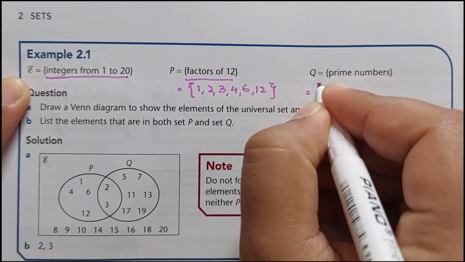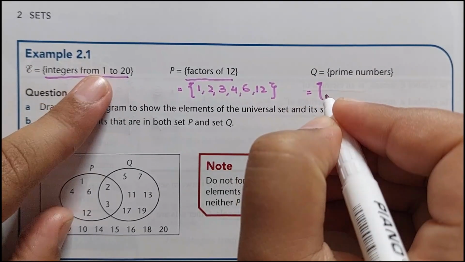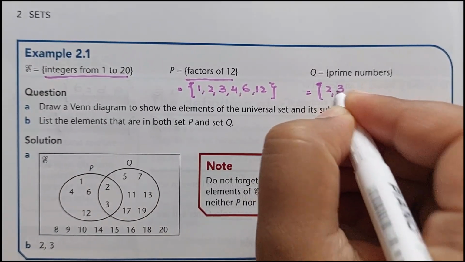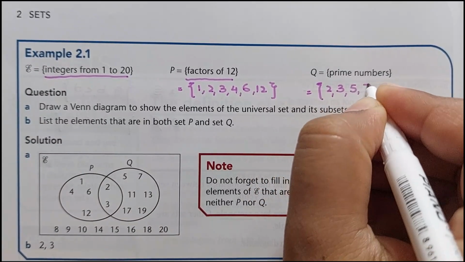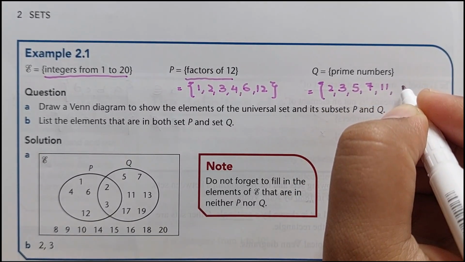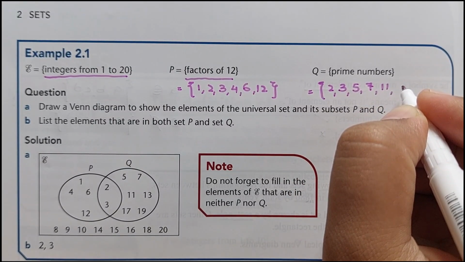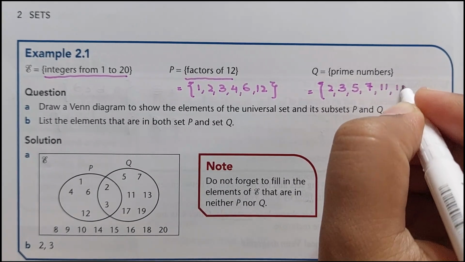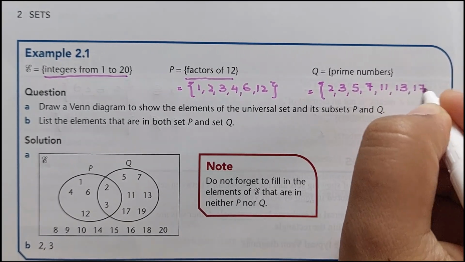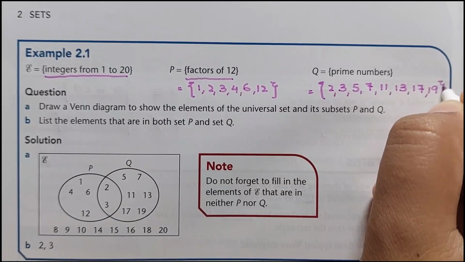So in set Q we have to list the prime numbers between 1 and 20. The first prime number is 2, then 3, 5, 7, 11, 13 is a prime number, 14, 15, 16 are not, 17 is a prime number, and 19. 20 is not a prime number.